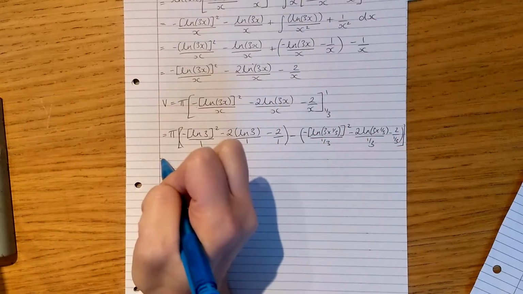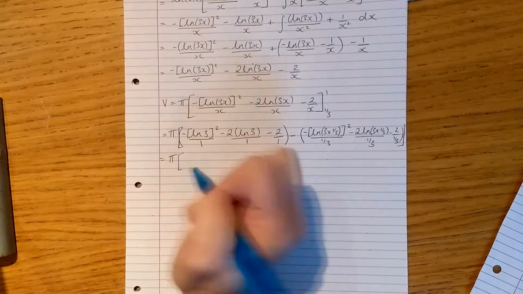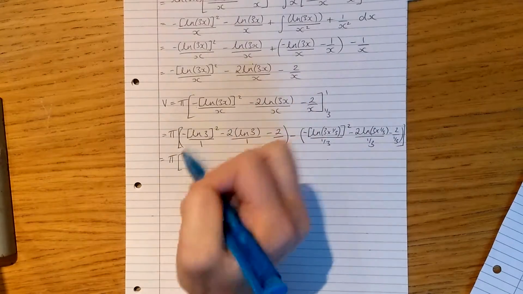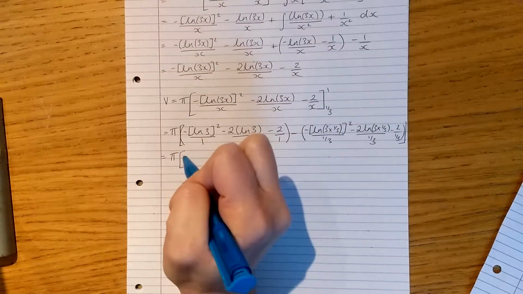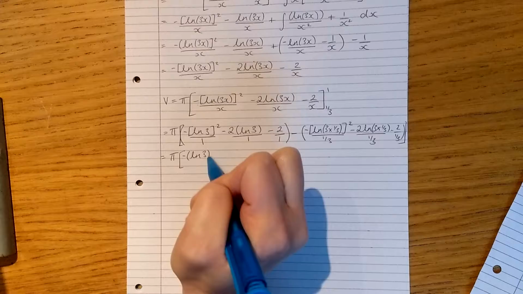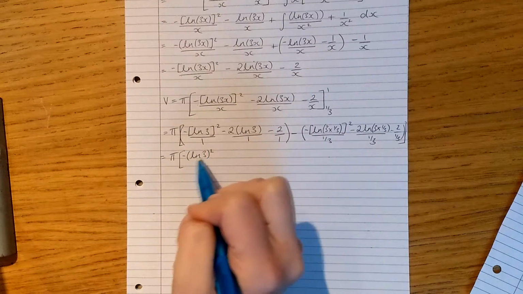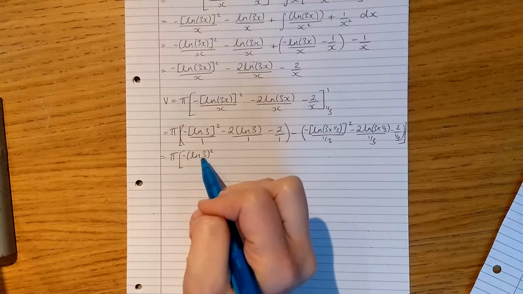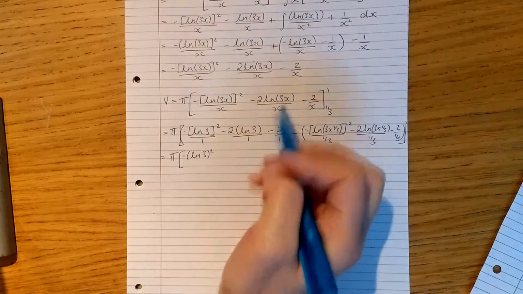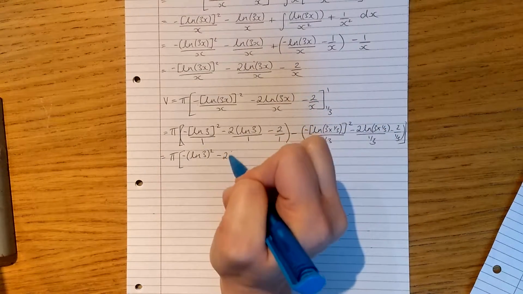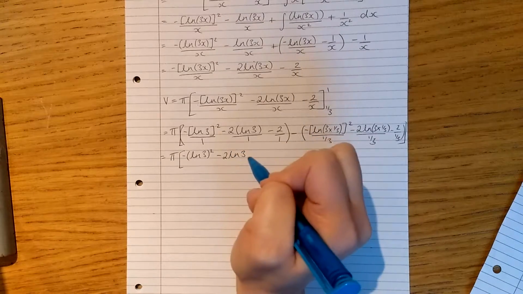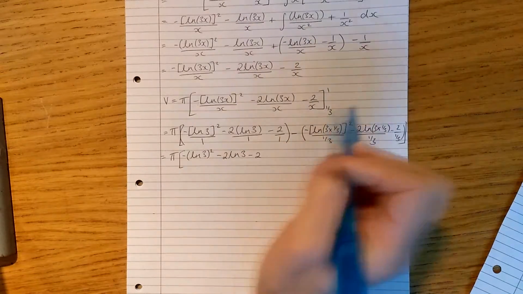Okay, so I have pi. This bit is just minus ln of 3 squared, and again that's not ln of 9, it's just whatever ln of 3 is, squared. These are all over 1, so these are just what they are.